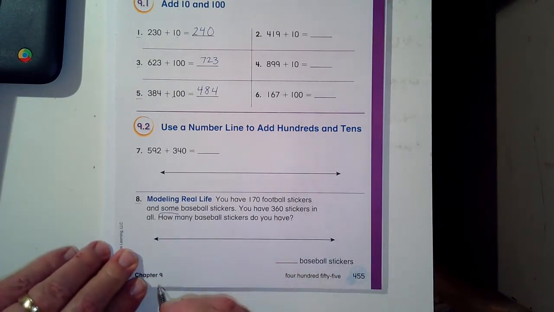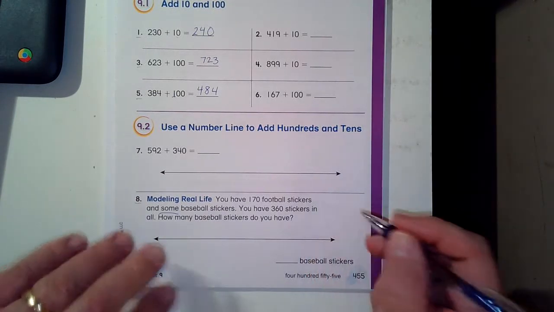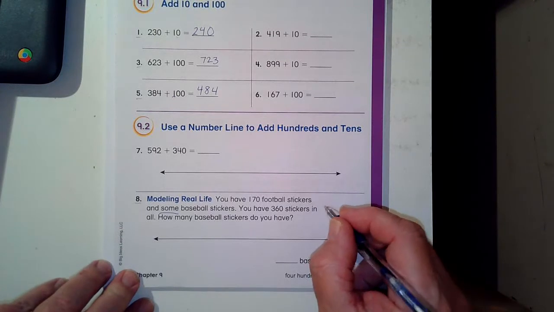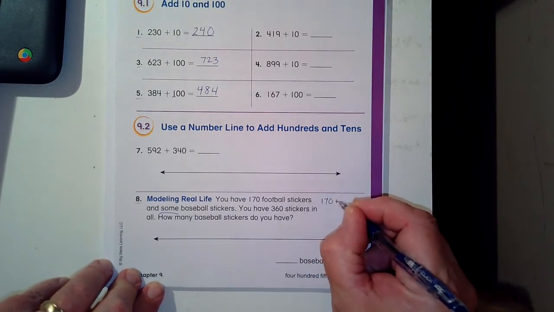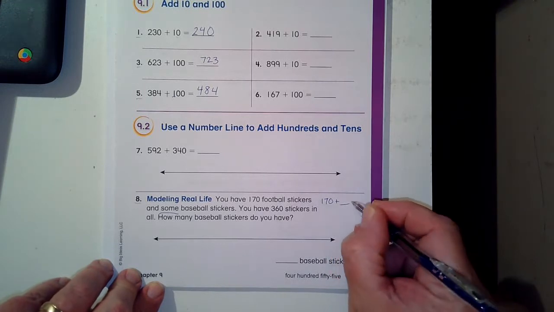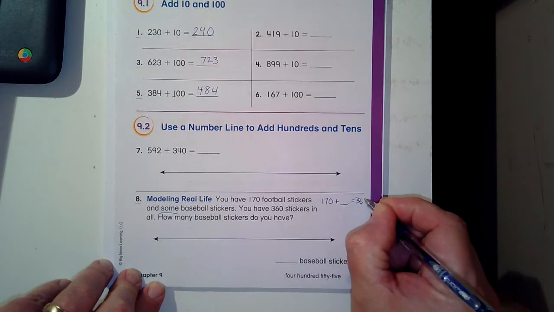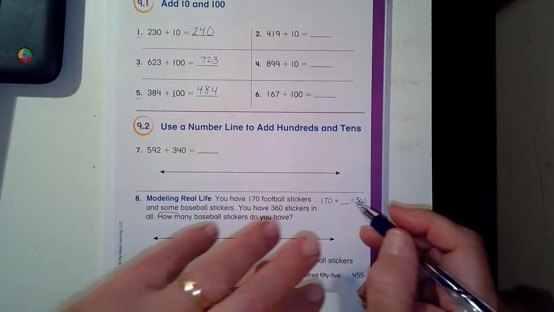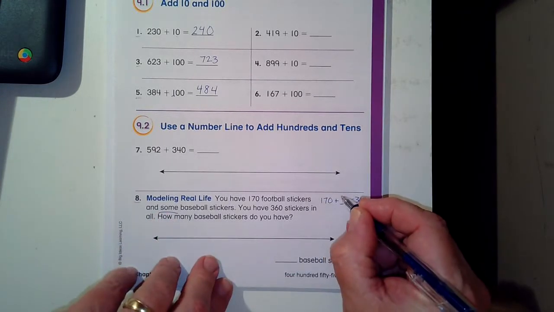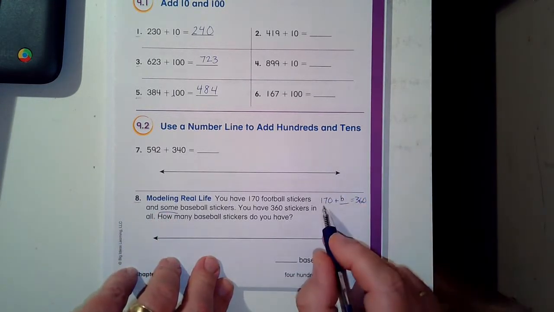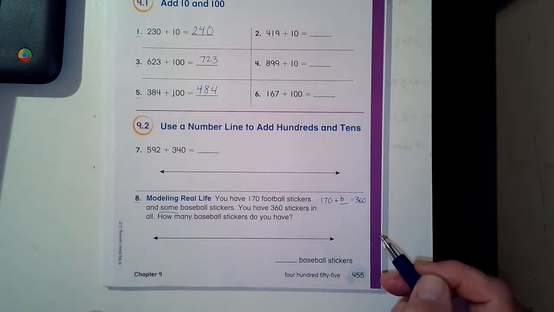All right. So in the last lesson, we were talking about algebra. This is an algebra problem. I have 170 plus something is going to equal 360. Now, I can call that something baseball stickers, I can call it B. 170 plus baseball stickers equals 360.